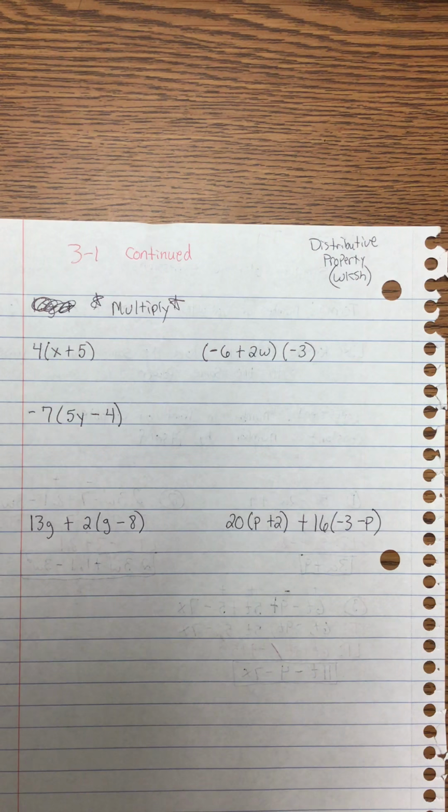This is lesson 3.1 continued. So we are going to focus on the distributive property in this part of the lesson. You will need to know how to use the distributive property so you can then later work on simplifying expressions by combining like terms like we did on the first part of lesson 3.1.